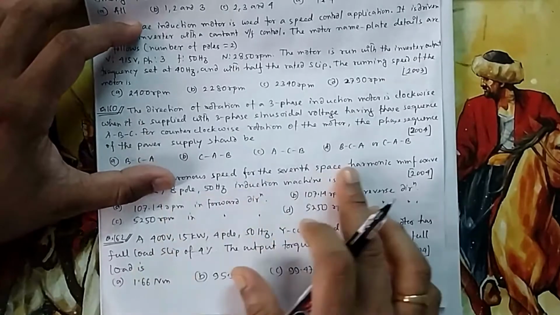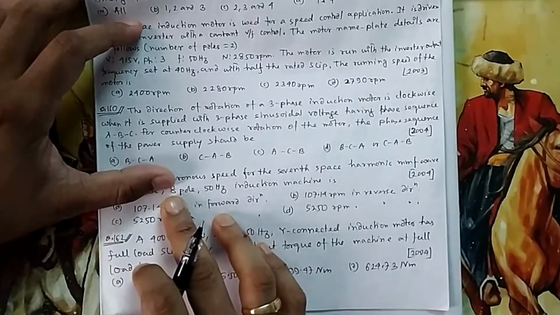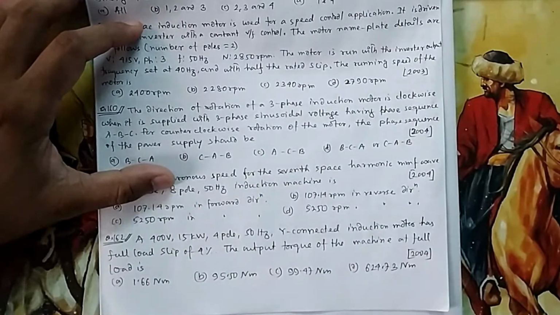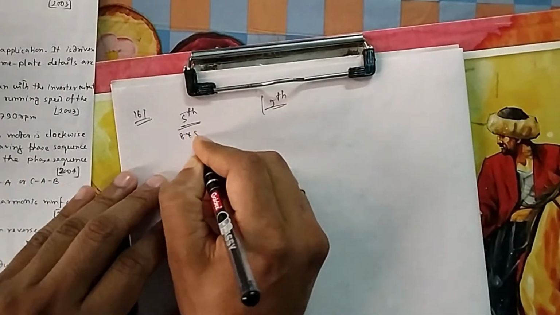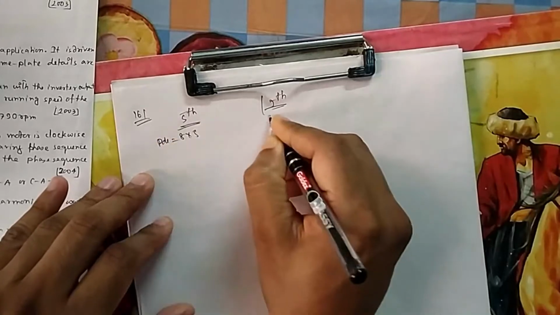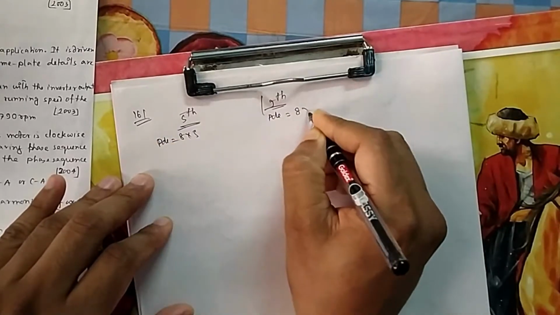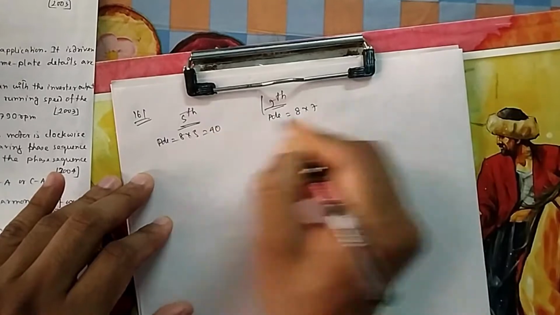If the fundamental takes 1 revolution, then the 7th harmonic will take 7 revolutions. So considering the fundamental has 8 poles, for the 5th harmonic the number of poles will be equal to 8 into 5, which is 40 poles, and for the 7th harmonic it will be 8 into 7, which is 56 poles.